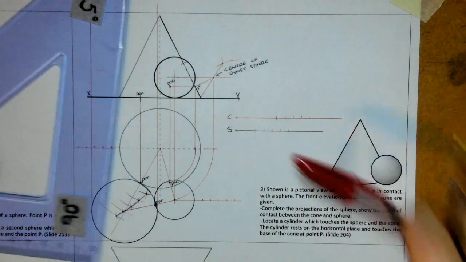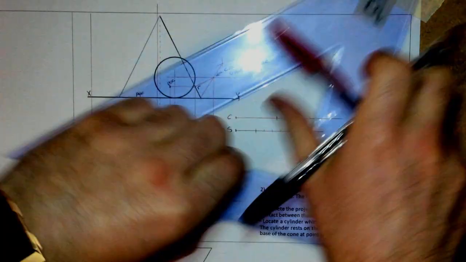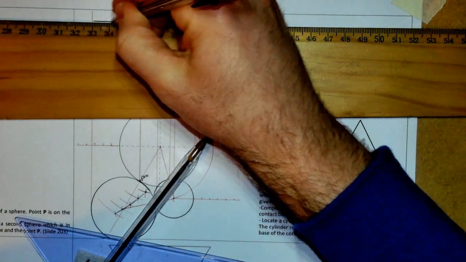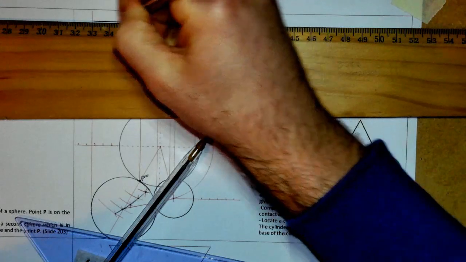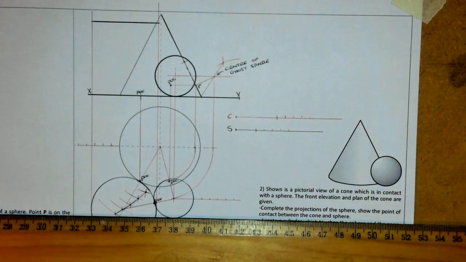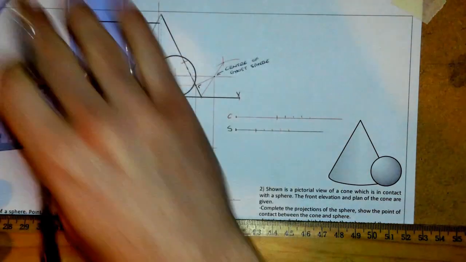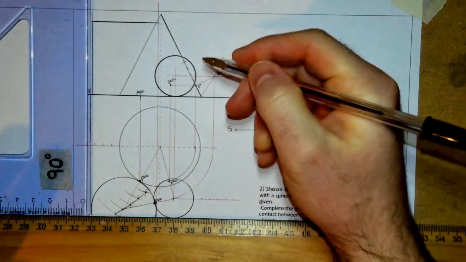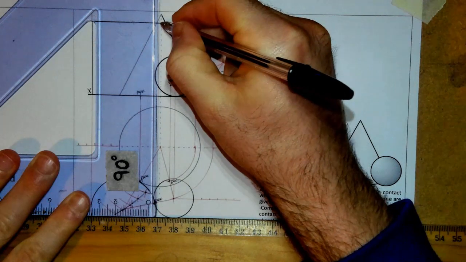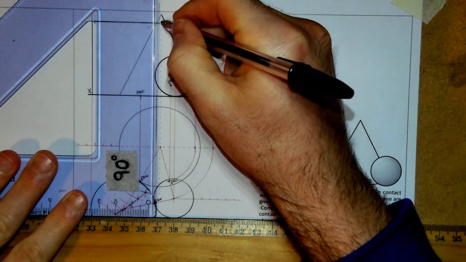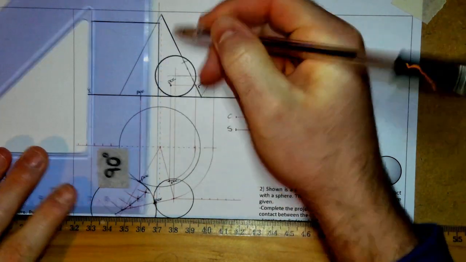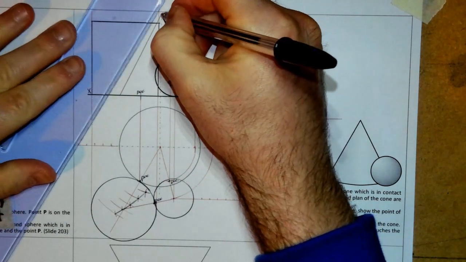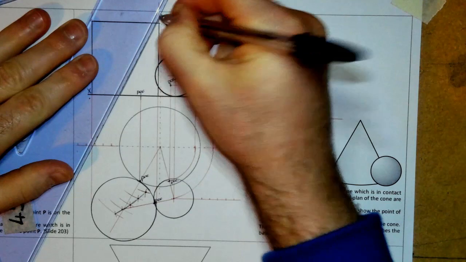Okay, and they haven't told us the height of it here, so I'm just going to give it a random height. I'm going to bring it something like this. So I think that's what it is like in your DCG solutions book. And that's there. And at this point here, this will actually be a heavy line going down here. Okay, that's the elevation view. And then if I was to finish off, that would be heavy.